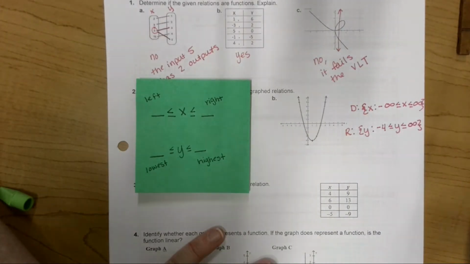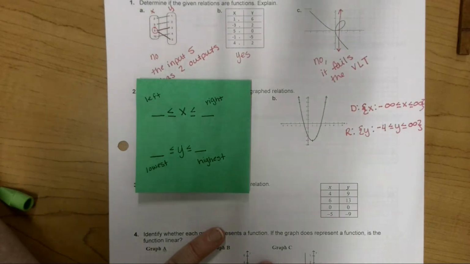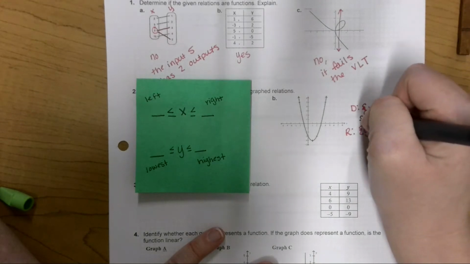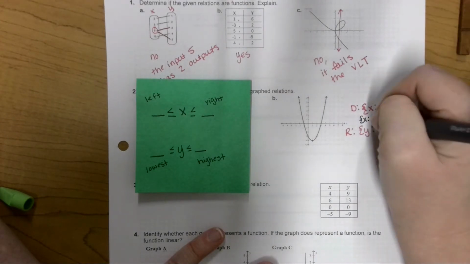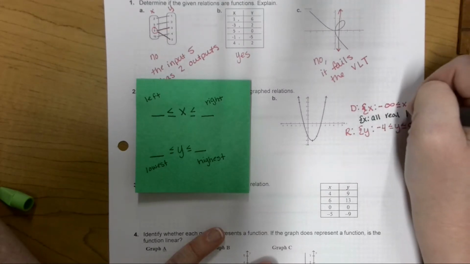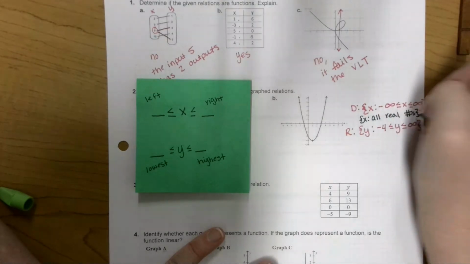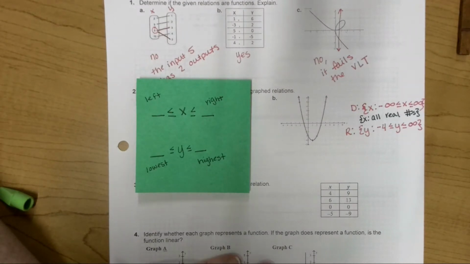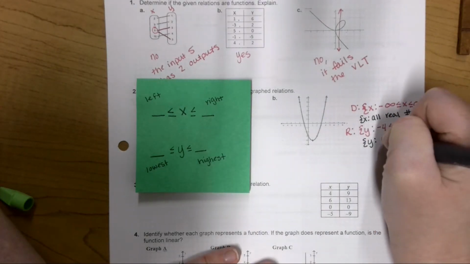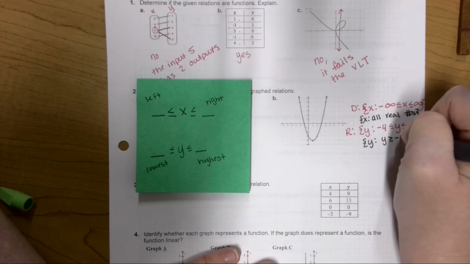Okay, so if you were in Miss Paflin or Miss Means' class, or even in my class, instead of saying from negative infinity to positive infinity, you could say that X, or my domain, is all real numbers. I'm abbreviating because I'm writing in tiny spaces. You could say the range is just that Y is greater than or equal to -4.